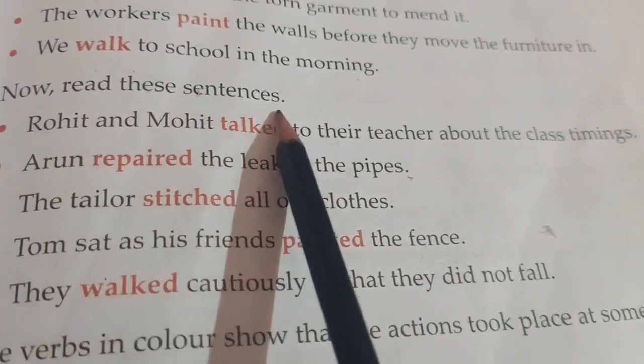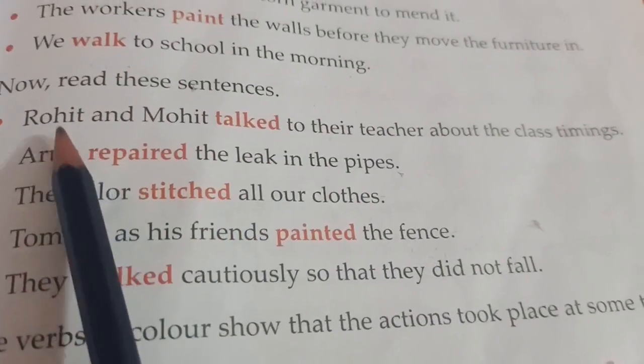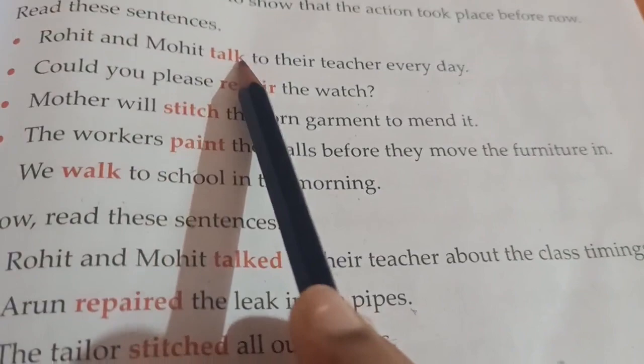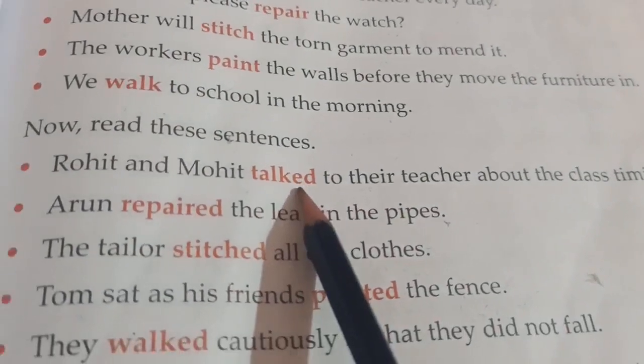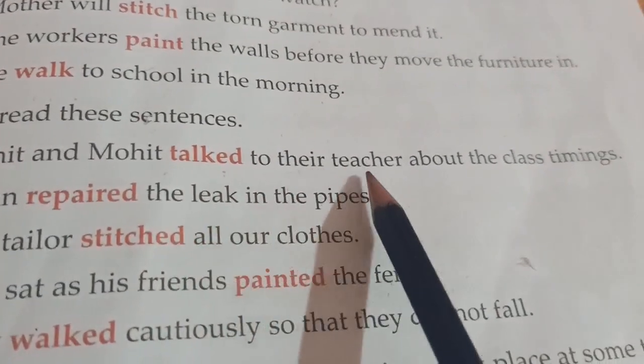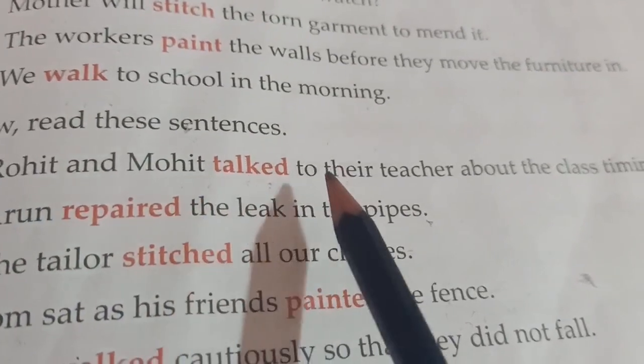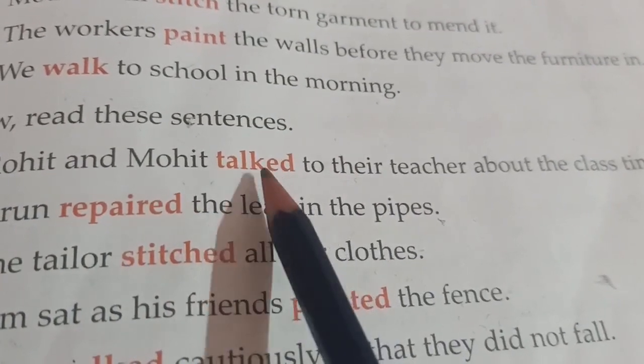Now read these sentences too. Rohit and Mohit talked. Okay, here it was talk and here talked, to their teacher about the class timings. So what does it mean? It means Rohit and Mohit talked before now, means they talked in the past time to their class teacher about the class timings.